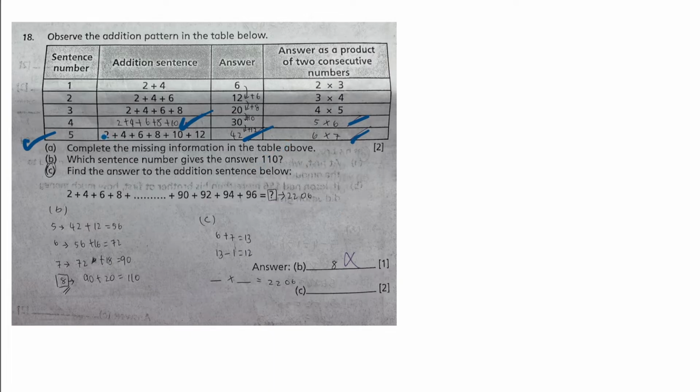This sentence will give you 110. So do you see a pattern here? If my sentence number is 5, this will actually be 6. That means 5 plus 1. And then here you times another number that is plus 1 again. So it's actually asking you now in this case, right? If my sentence number is 110, I will give you an answer of 110.